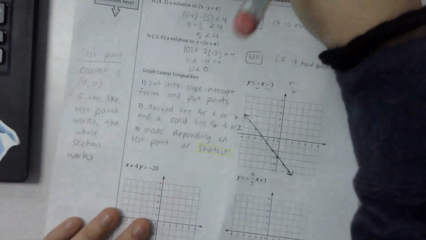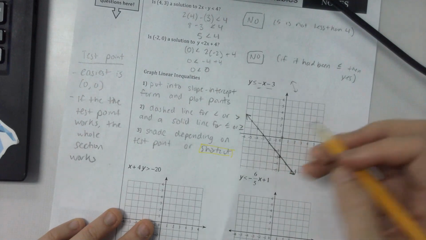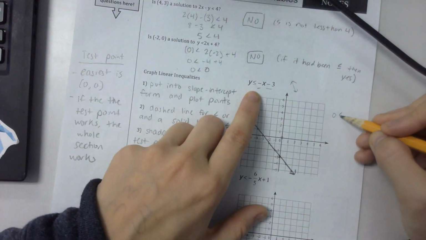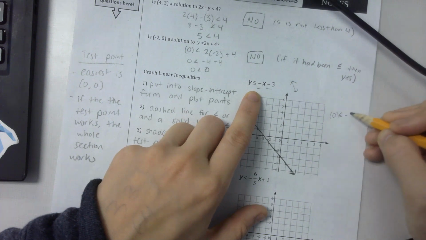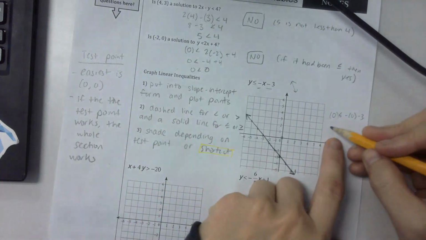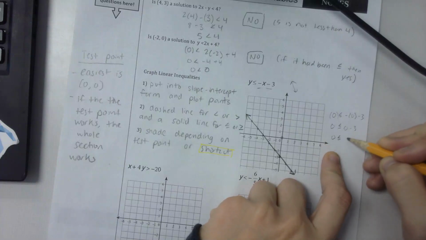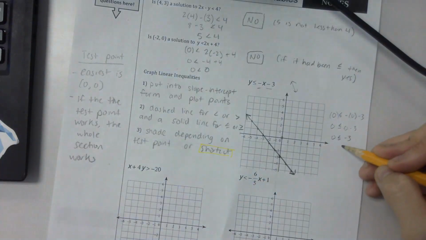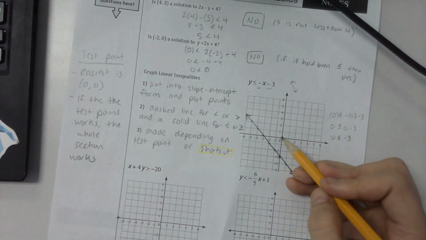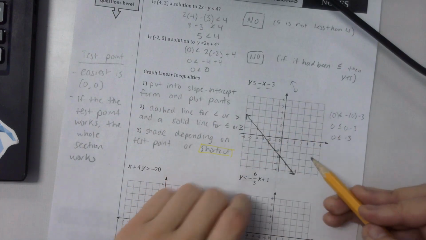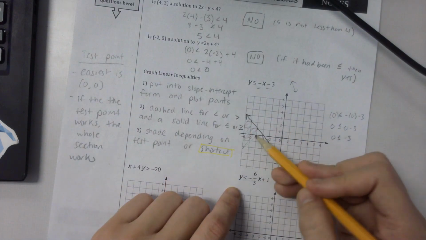So I'm going to test 0, 0, and I'm going to put it in sort of like we did at the very top. So I'm going to do 0 is less than or equal to negative 0 minus 3. So that's saying 0 is less than or equal to 0 minus 3. 0 is less than or equal to negative 3. 0 is not less than or equal to negative 3, so this section doesn't work. If this test point worked, the whole section would be shaded. But since it doesn't work, we have to shade the other side.